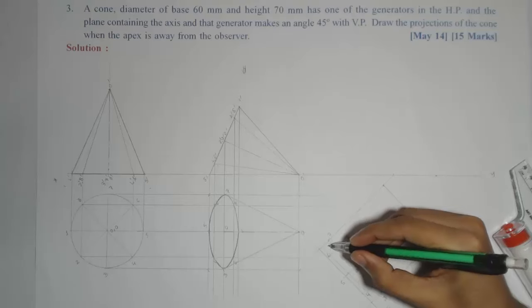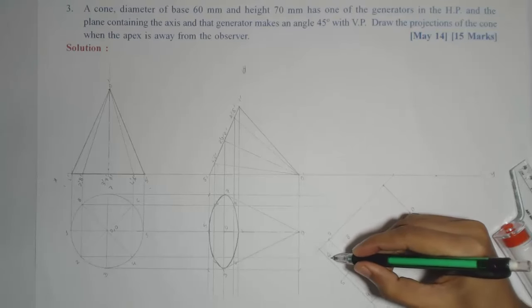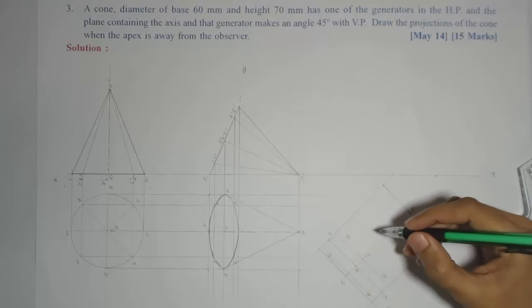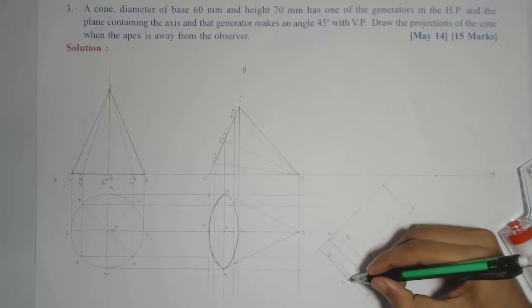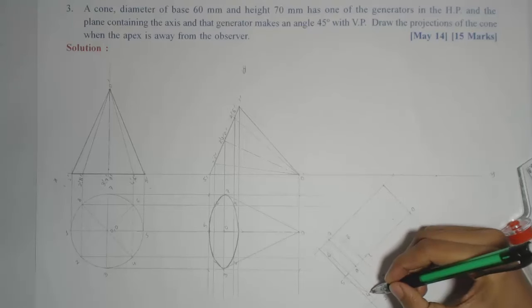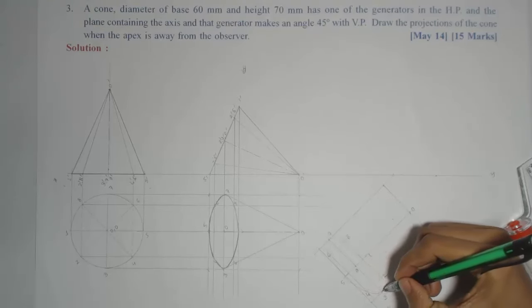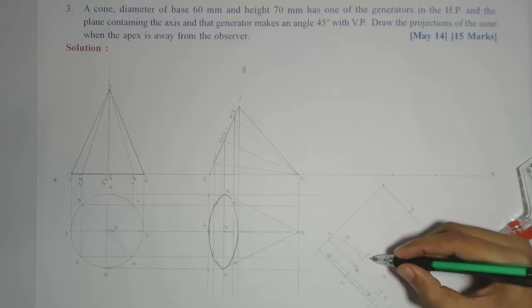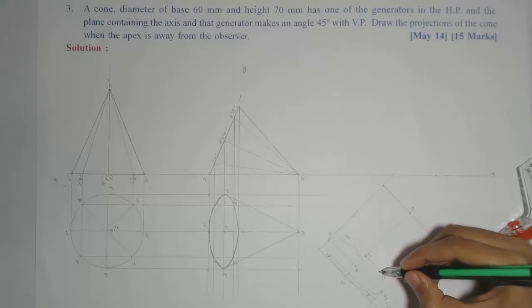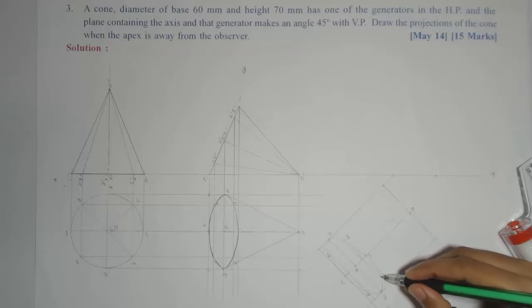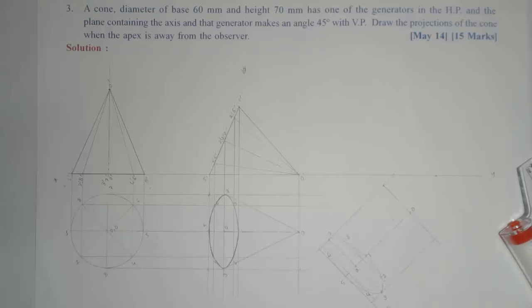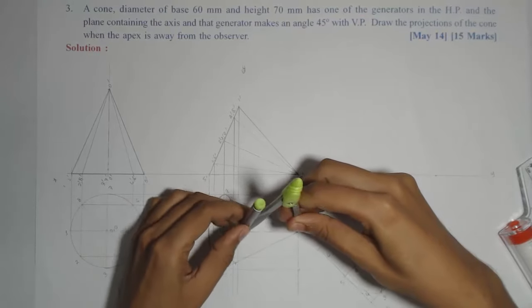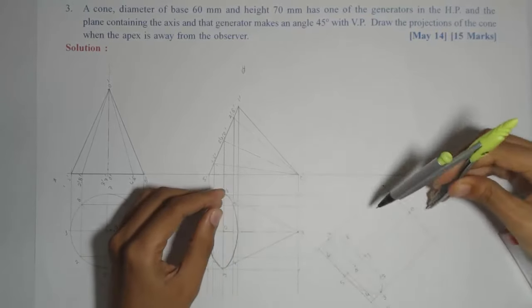Six is here. Then 1 to 8. Okay, I think something is wrong. 2 to 1, the distance is okay.